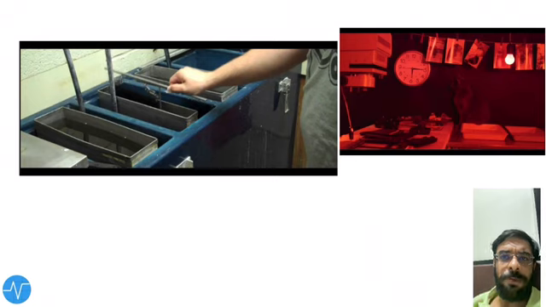There will be one container for development, one for rinsing, one for fixation, neutralization, and one for washing. Each process has to be done, meaning the X-ray needs to be dipped in the development container for some time, removed, put in the rinsing container, kept for some time, removed, then kept for fixation, neutralization, and so on.